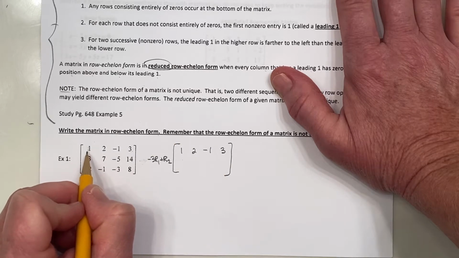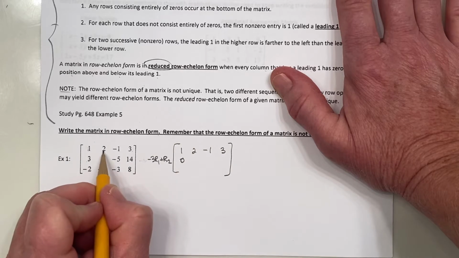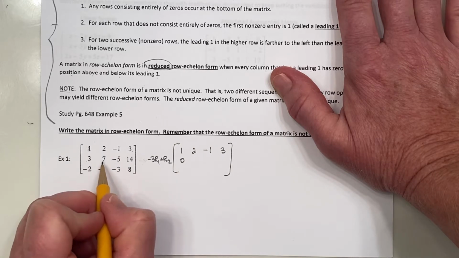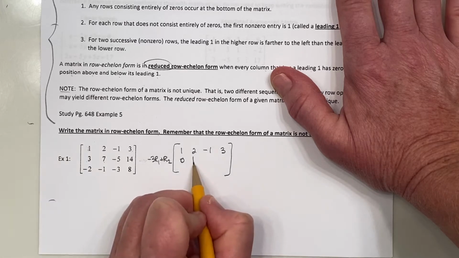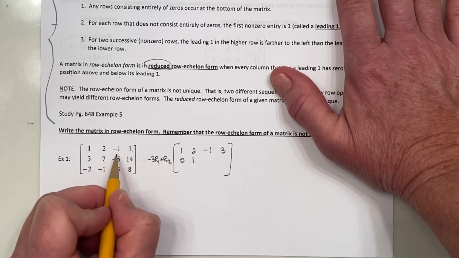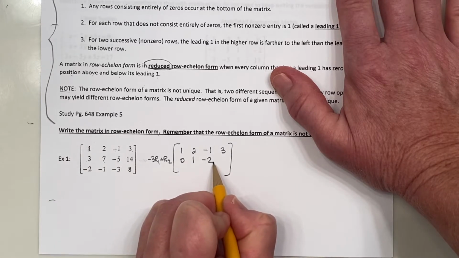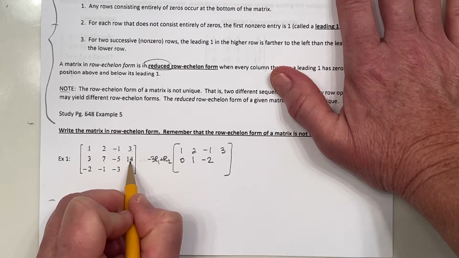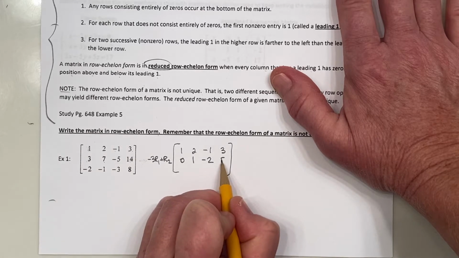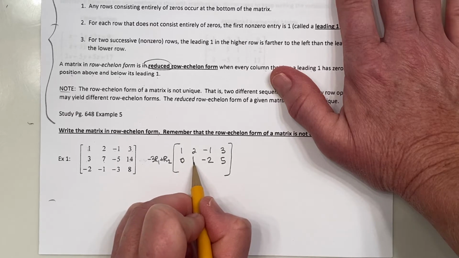So -3 times 1 is -3 plus 3 is 0. -3 times 2 is -6 plus 7 is 1. Oh, that was nice. -3 times -1 is 3 plus -5 is -2. -3 makes this -9 plus 14 is 5. Well, we got lucky changing that 0 and then also getting a 1 here.